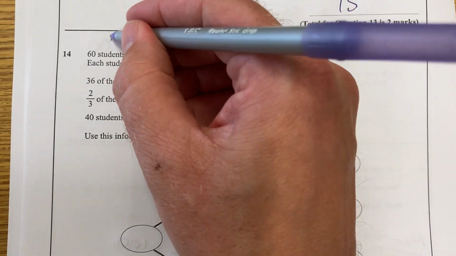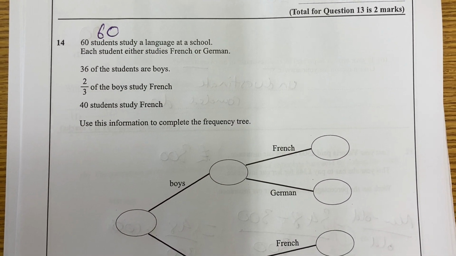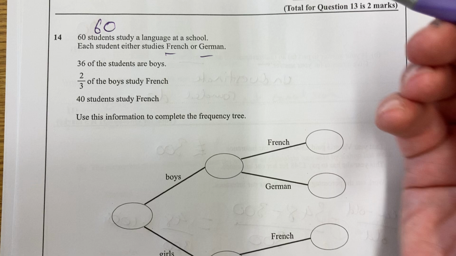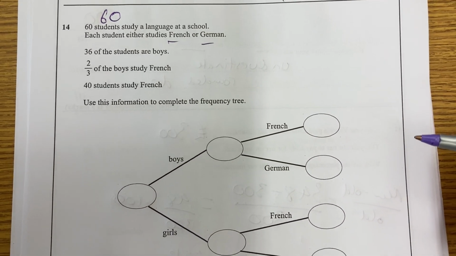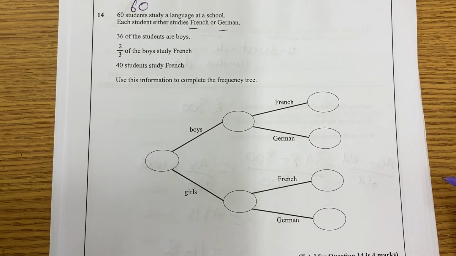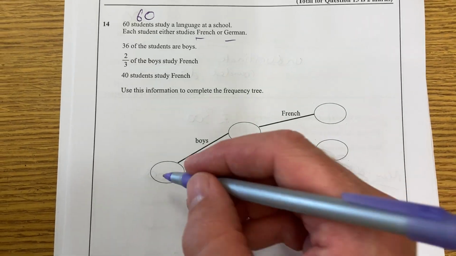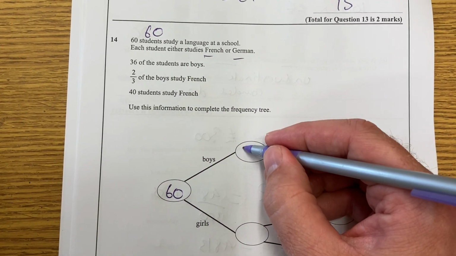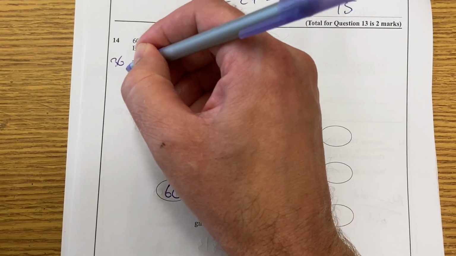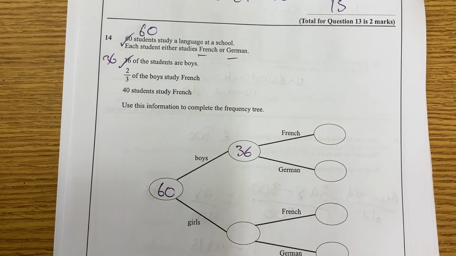Question 14. 60 students study a language at a school. They either study French or German, and they are boys or girls. Now, for this frequency tree, I'm going to put that first piece of information there. 60. 36 of the students are boys, so that goes straight there. That's the 36 there, and that's the 60 there.